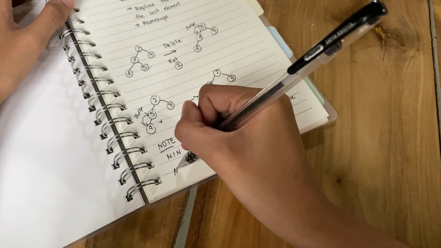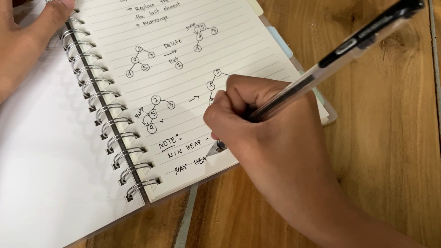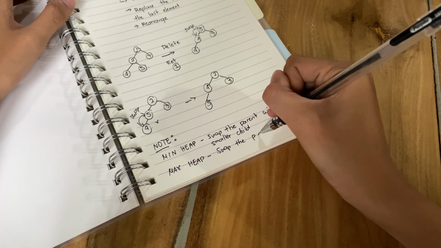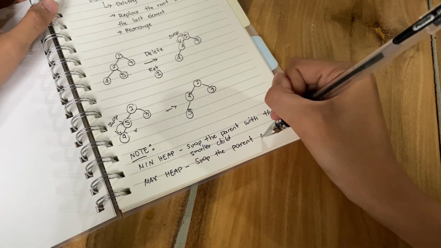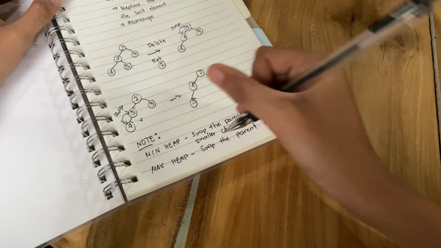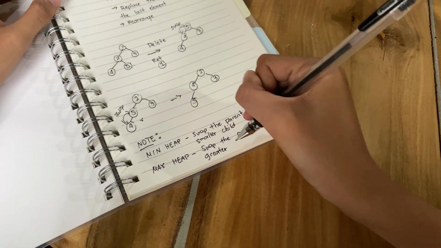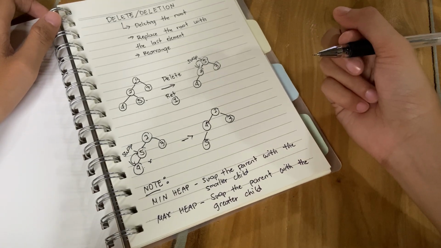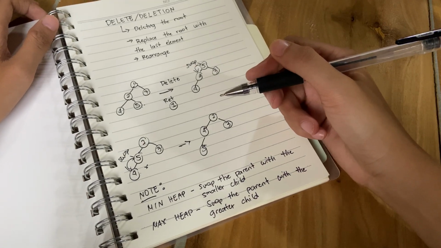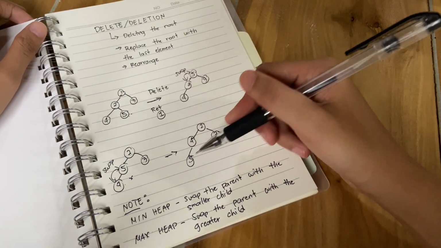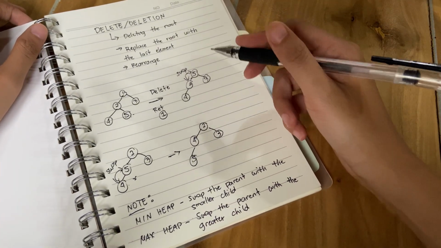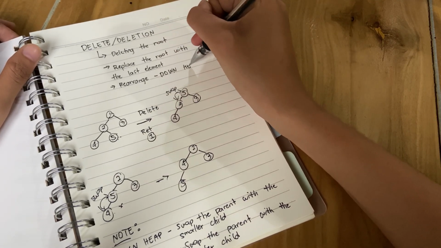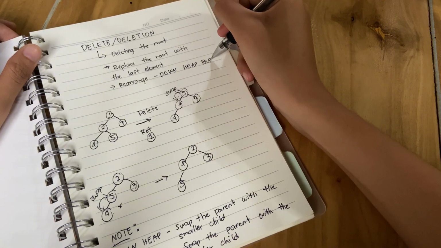And in a max heap, when we are trying to delete and the heap property is violated, we will swap the parent with the greater child. So this is just something to remember when deleting from heaps. Now as you can see, the element which we have started out with is going downwards through the heap. So this rearrangement is going to be called down heap bubbling. Down heap bubbling.